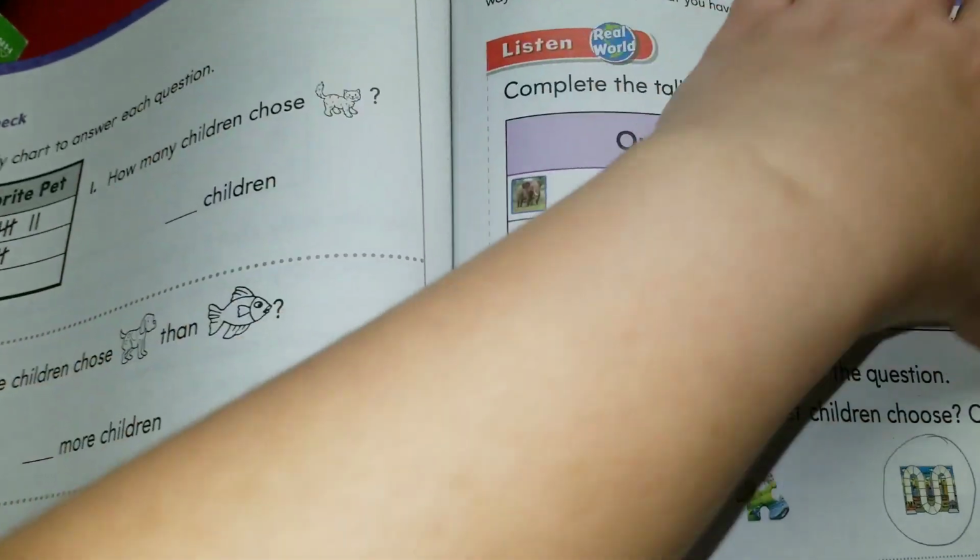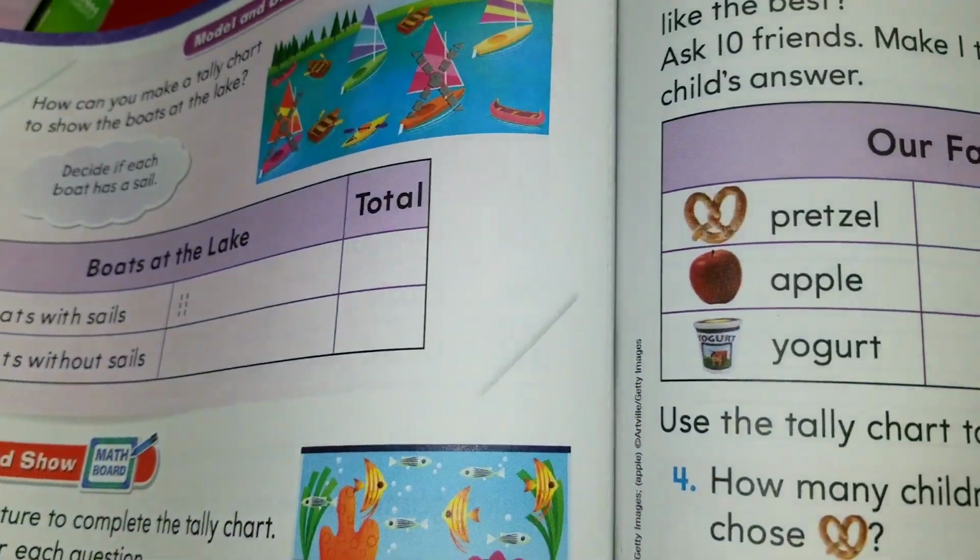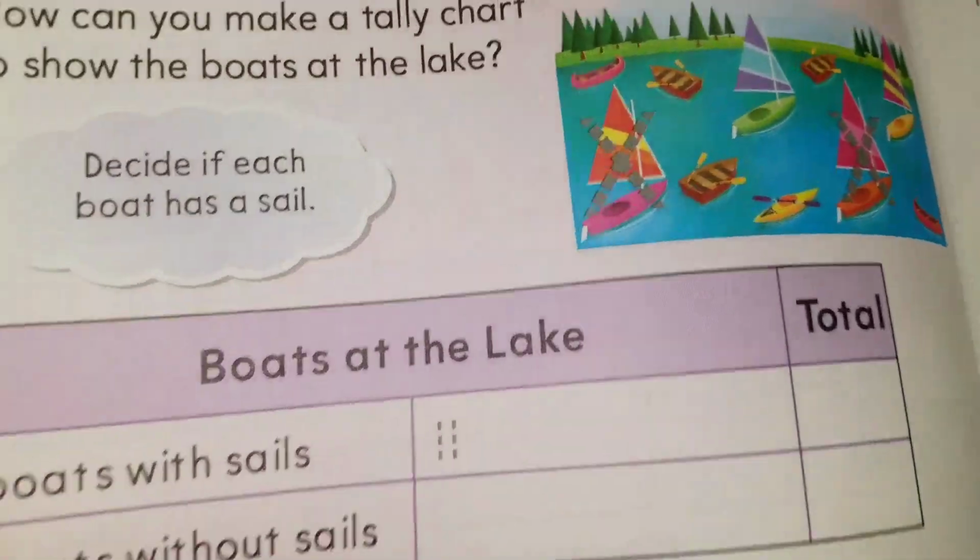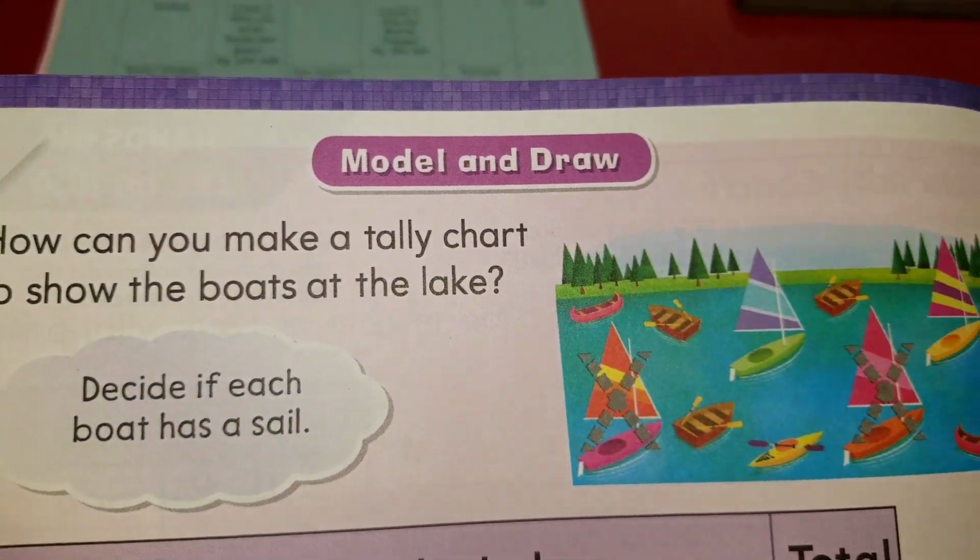Alright boys and girls, so it's time for us to turn the page. Let's go ahead and turn the page. Uh-oh, page doesn't want to turn now. Here we go, let's see what we have here.